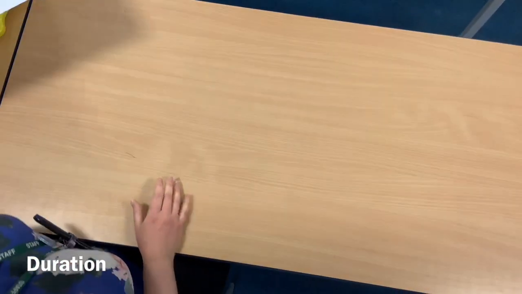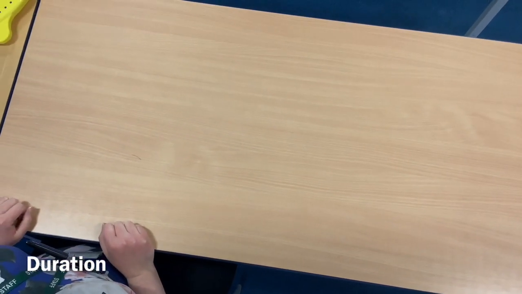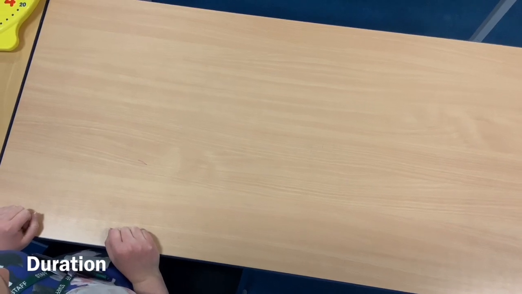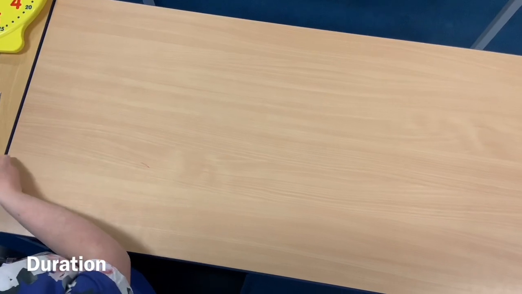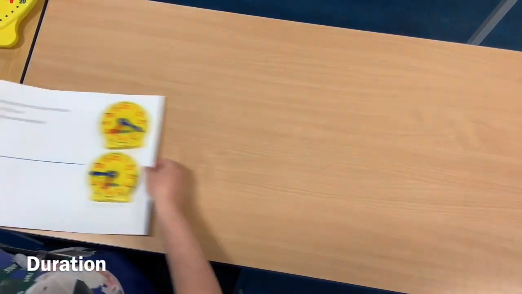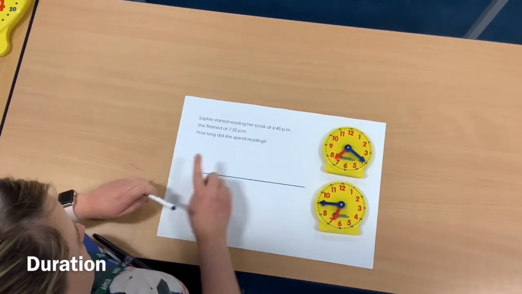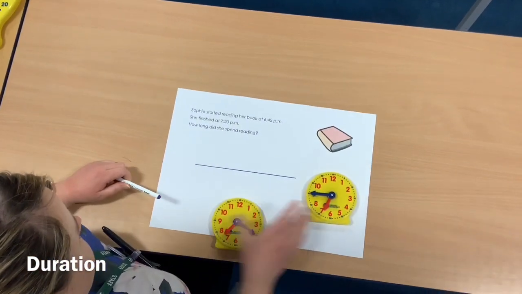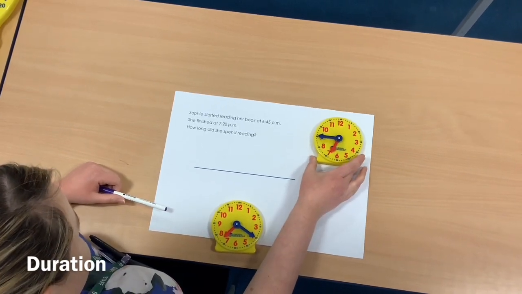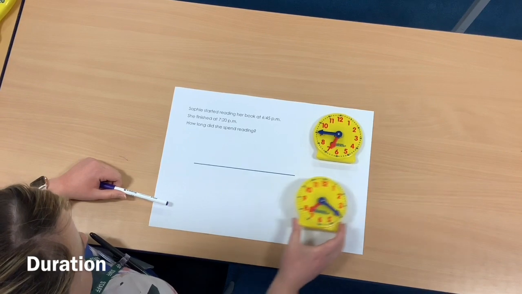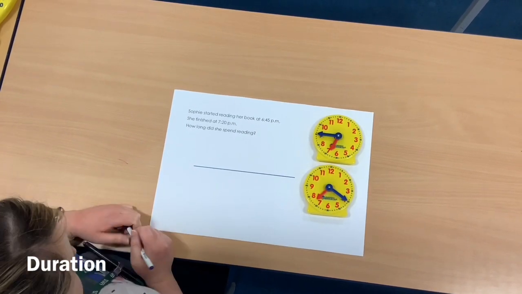Right, today we are going to be learning to find the duration between two given times. So I'm going to go through some questions for you first of all before setting you a few tasks to complete at home. So, first question: Sophie started reading her book at 6:45 p.m., which is shown on the clock, and she finished at 7:20 p.m. How long did she spend reading?